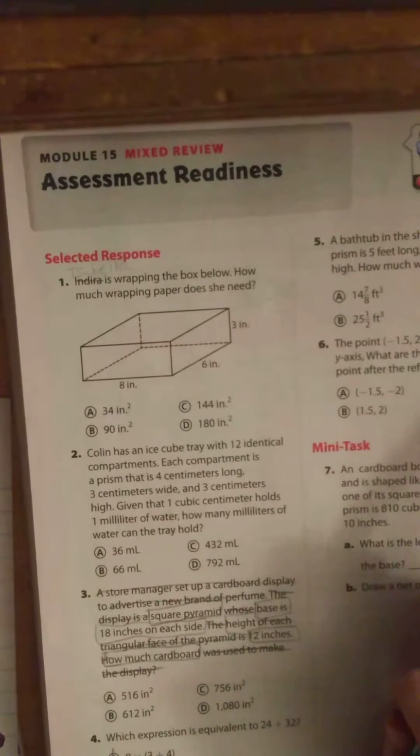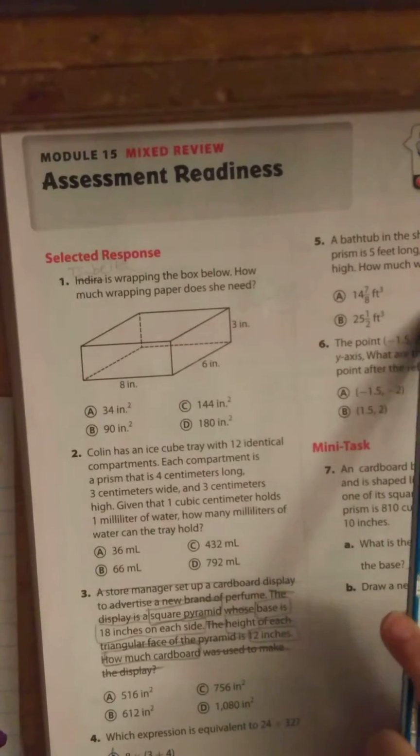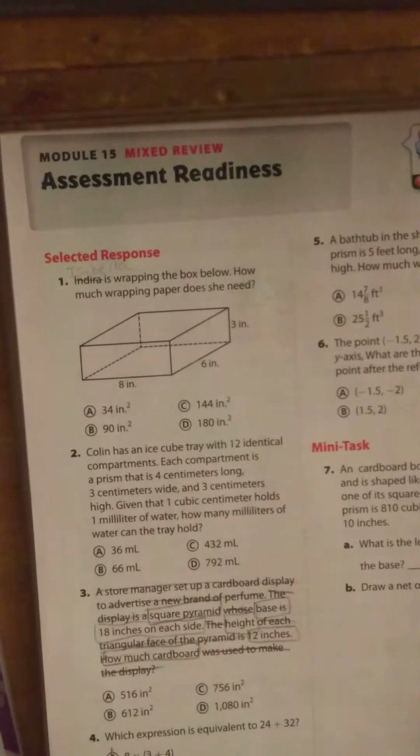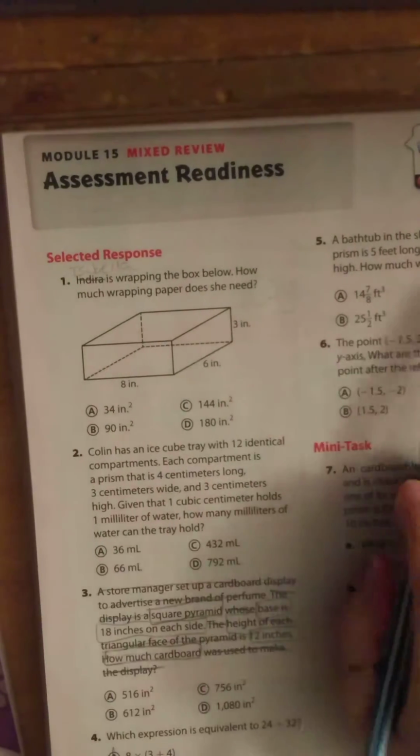How much water could the tub hold? Oh my gosh, it's C. And this is how it set it up. We're right again. So you can conclude a lot. So the answer is C.